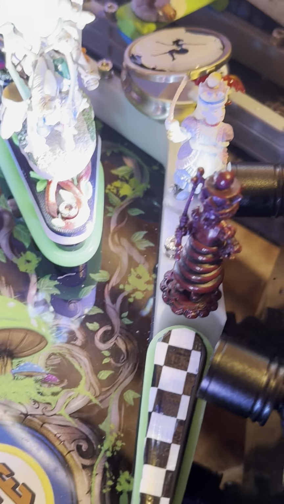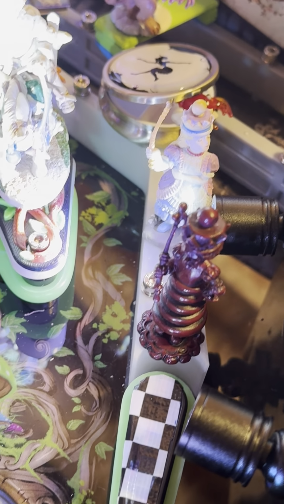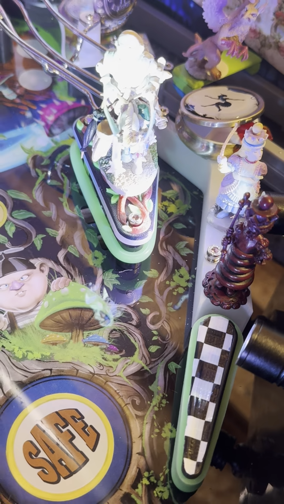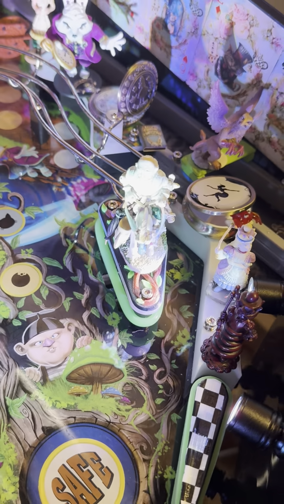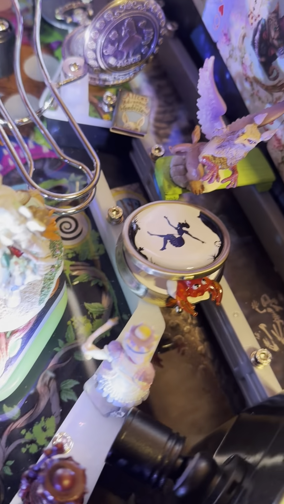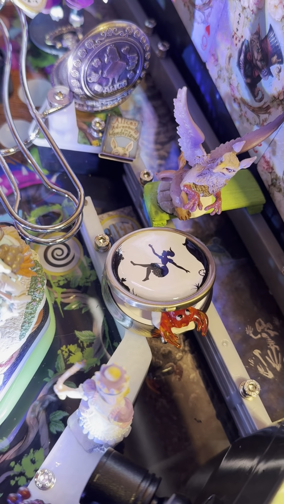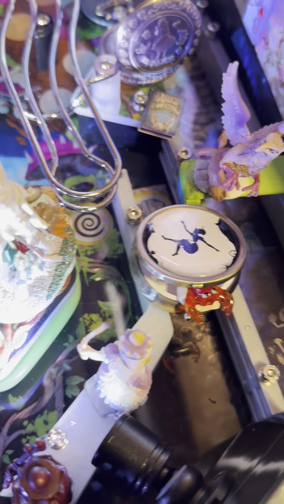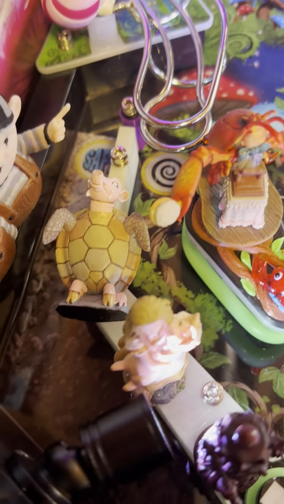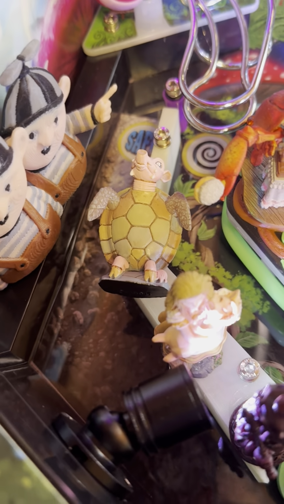Like here's Alice after she's crowned queen. That's the Red Queen in the chess form, second book. The White Knight. This is the Griffin that appears in the Mock Turtle story. Here's the Mock Turtle over here. It was half turtle, half cow.